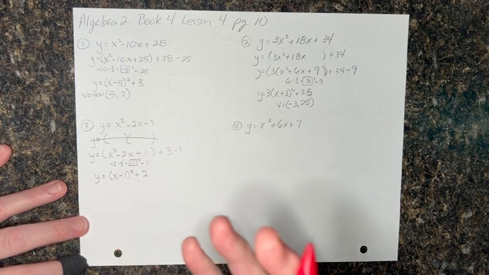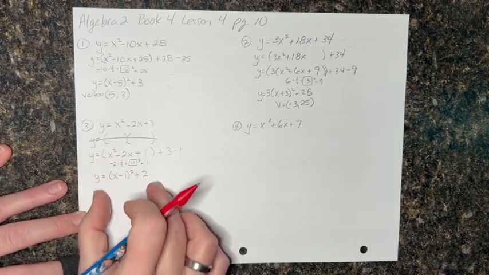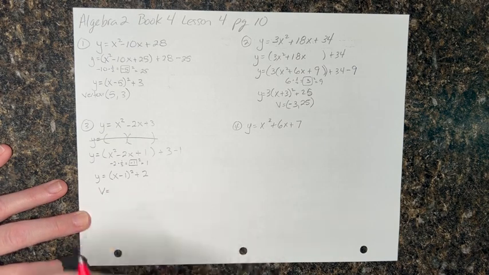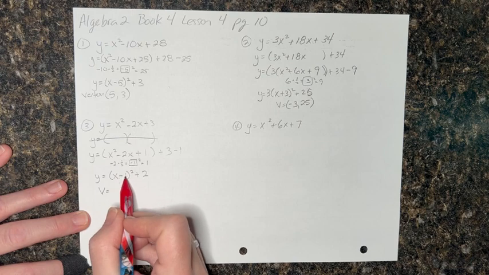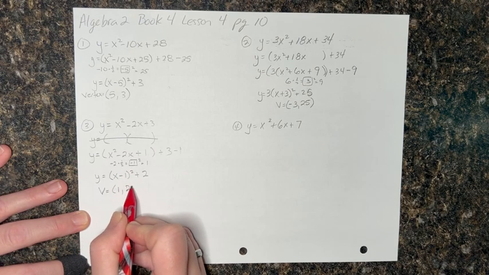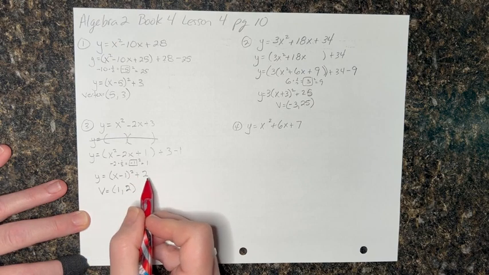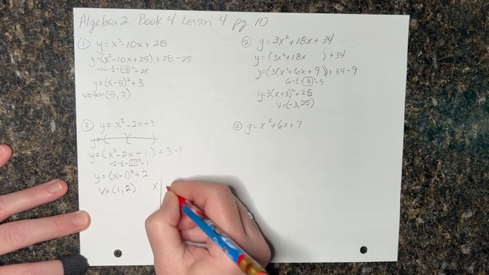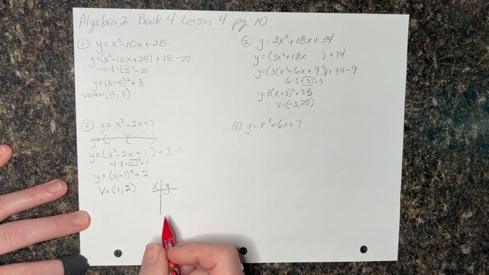Okay? So now, they want us to graph this one. Don't forget. So where is my vertex here? Where am I starting out? Well, it's the opposite of this. So a positive 1 and a positive 2. This just stays the same. So here's my vertex. Let's find at least one other point that we can graph.